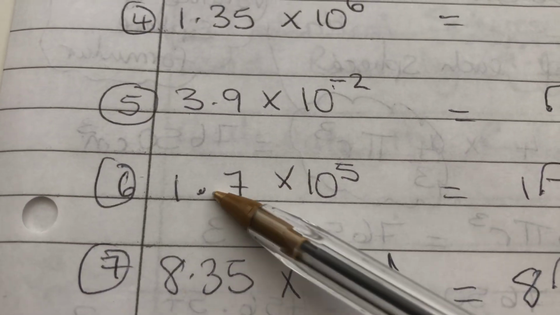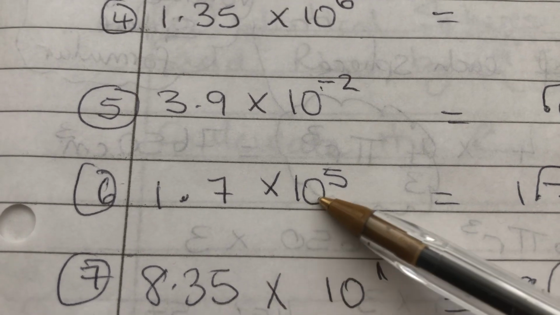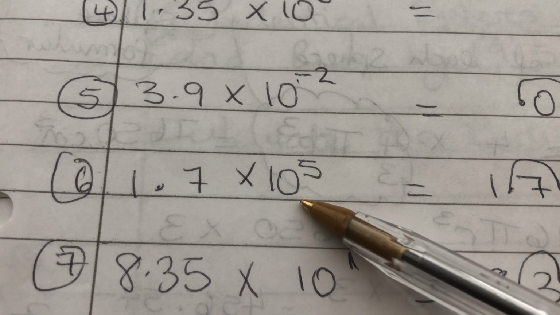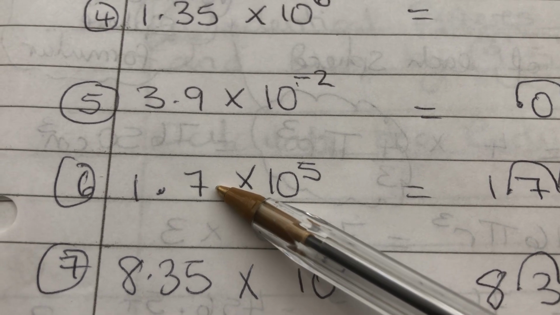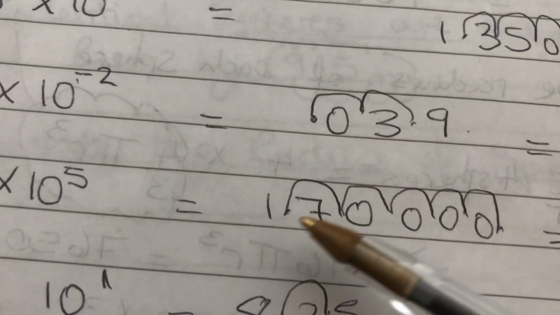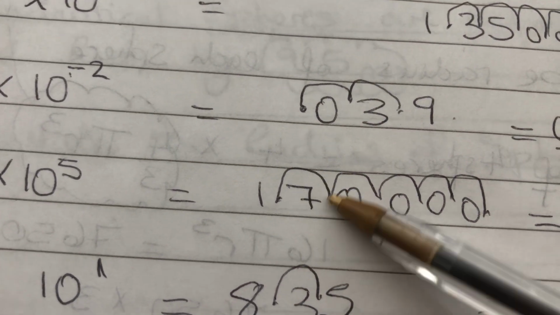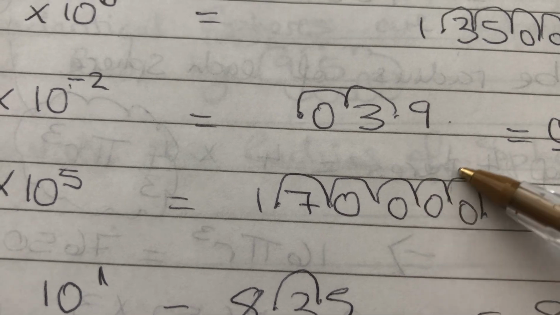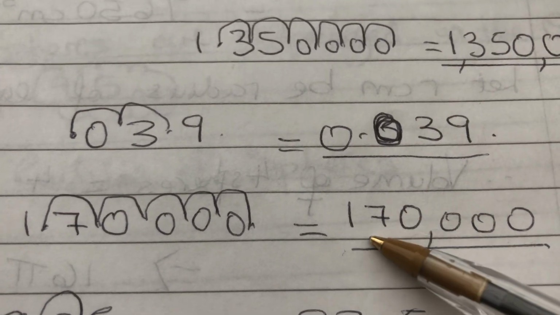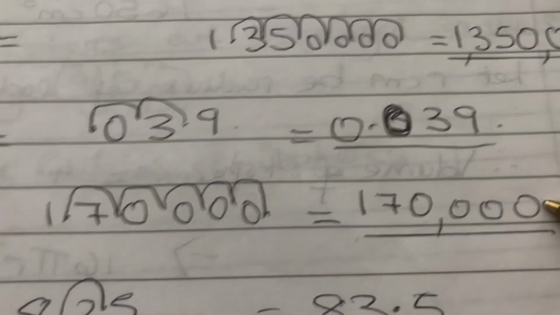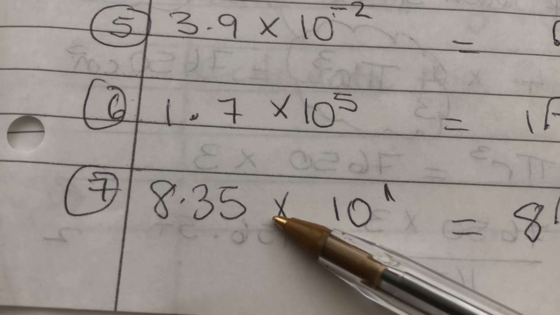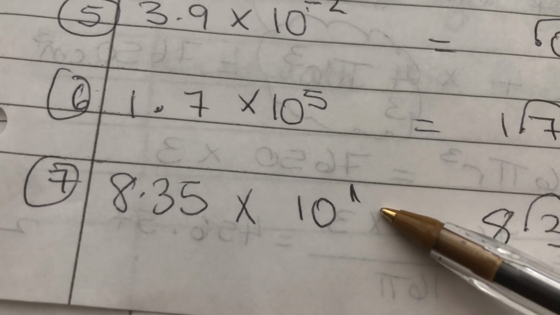Our next example: 1.7 times 10 to the power 5, please, not minus 5. So we are going to move 5 places to the right. So 1.7, 1, 2, 3, 4, 5, and we have the new number 170,000.